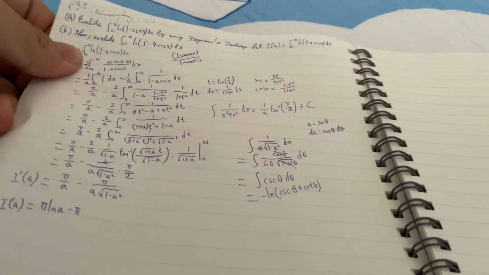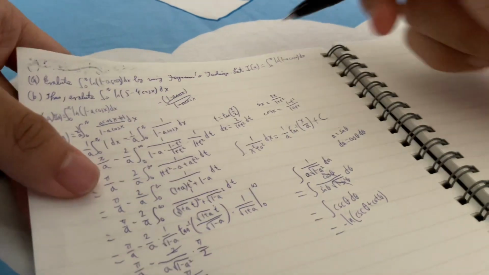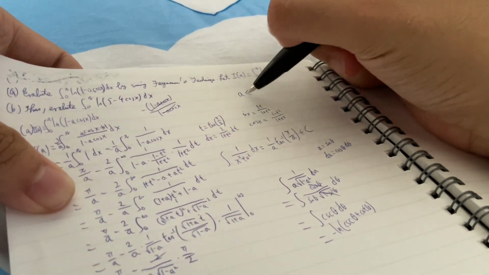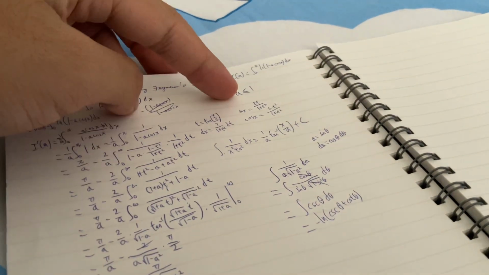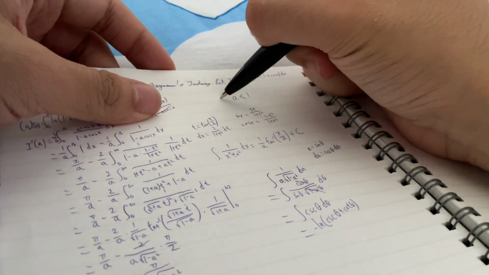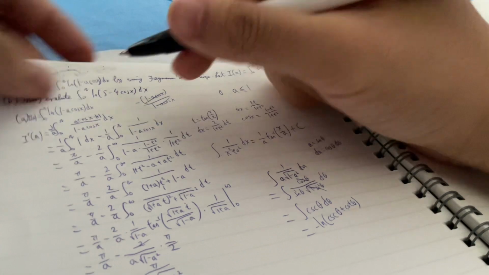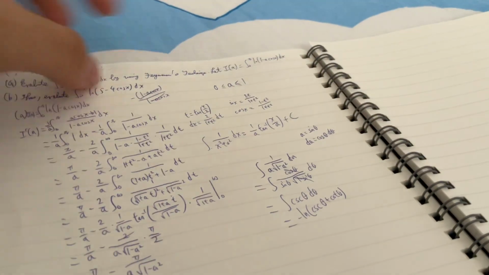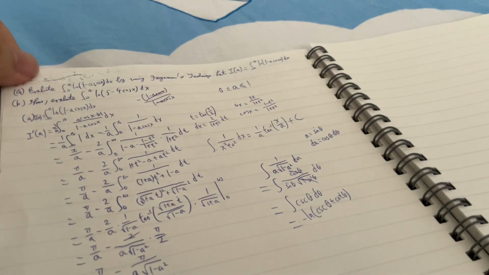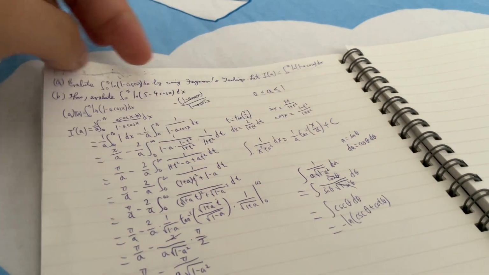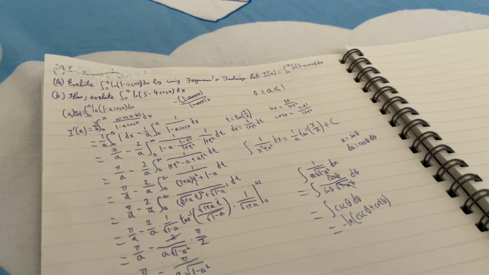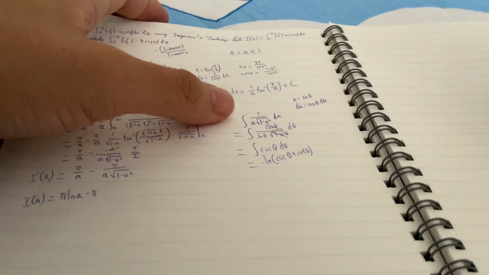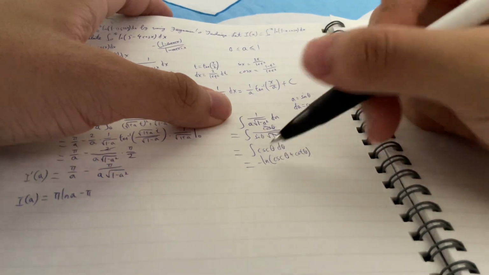So we can show that a is smaller than or equal to 1. I can show 0, and a can be equal to 0 here, because when you put 0 inside, that integral converges. So you get this, but I'm going to change it into a rho.